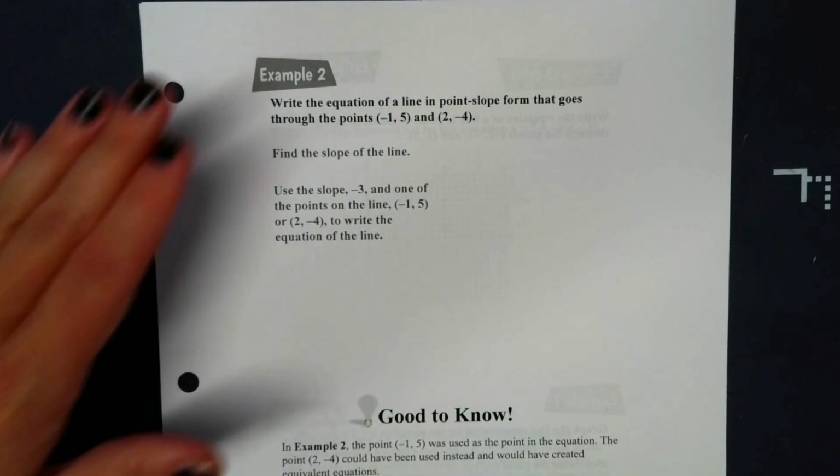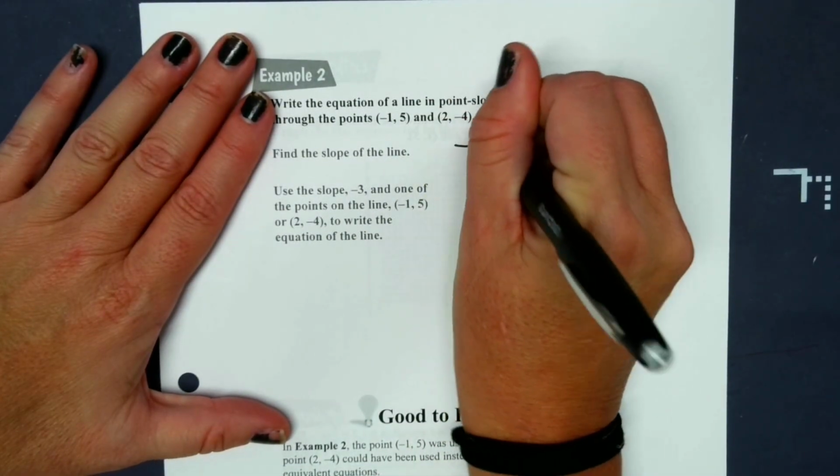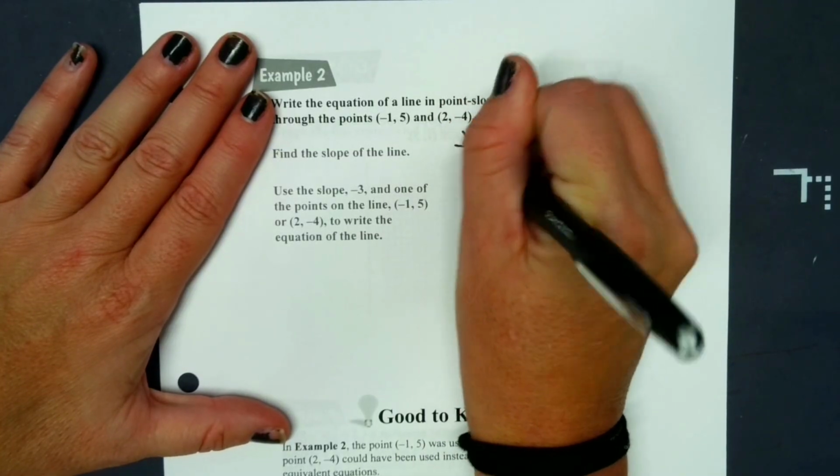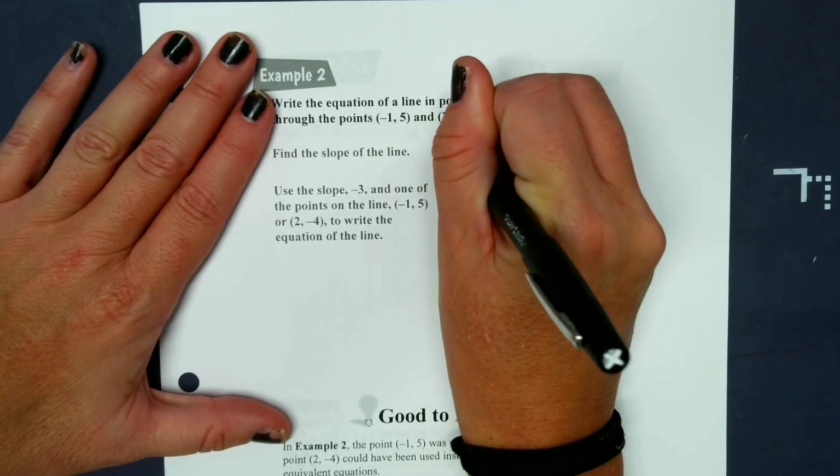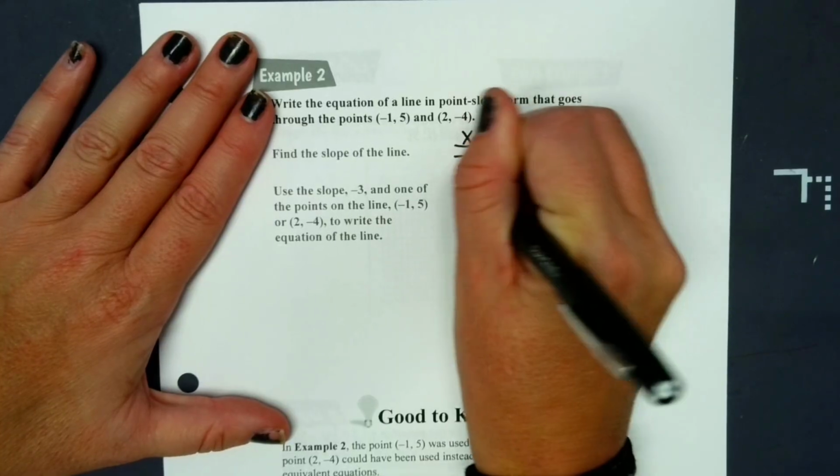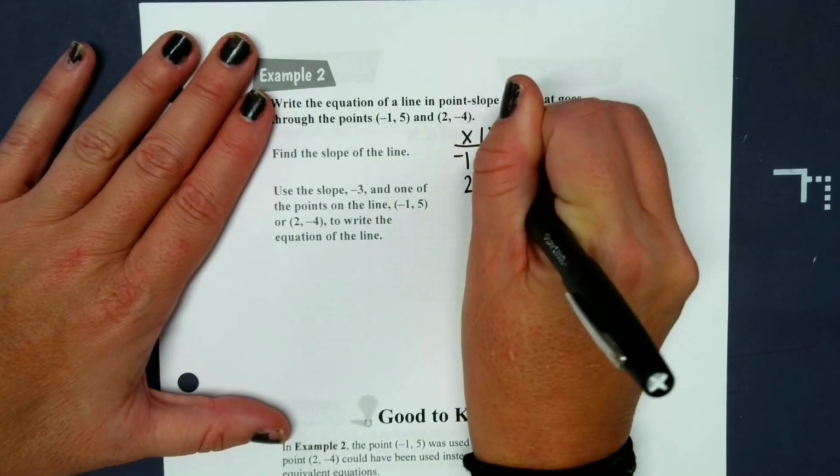Yeah, we do. We set it up like this. Mr. Klopping taught you. (-1, 5), (2, -4).